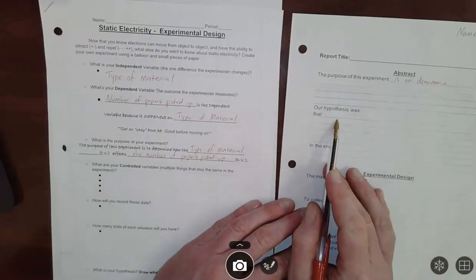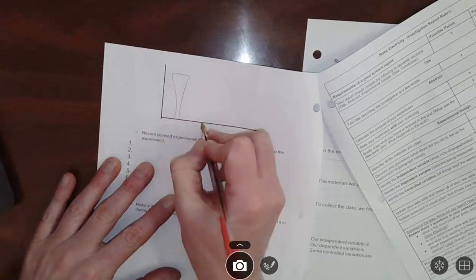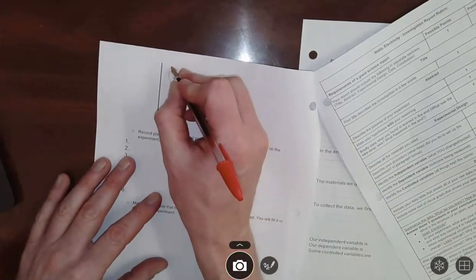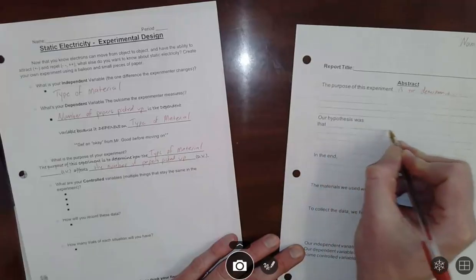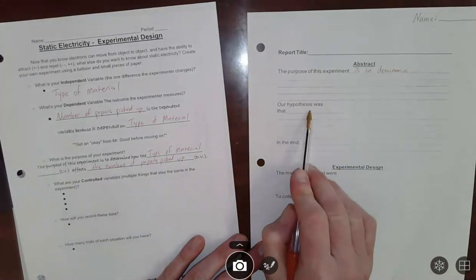All right, what was your hypothesis? You should have put your hypothesis right here, where you drew a graph or something with 3 bars on it, and maybe you thought the more you rubbed, the more papers it would pick up, or the different material, like I thought maybe wool would pick up the most. That's your hypothesis. So our hypothesis was that the wool would pick up the most papers. Whatever your experiment's about, put your hypothesis there.